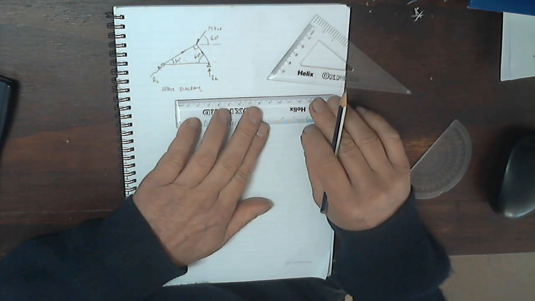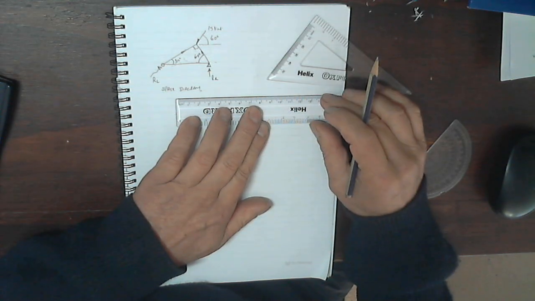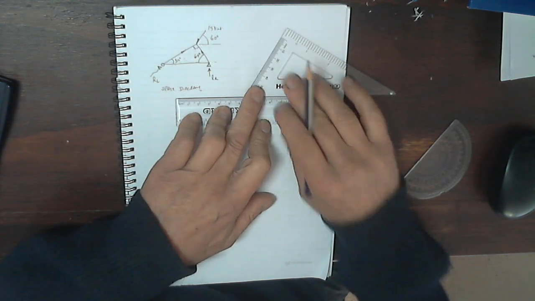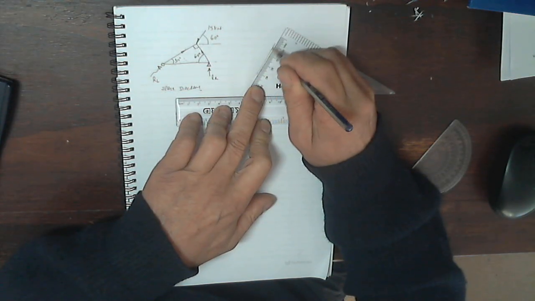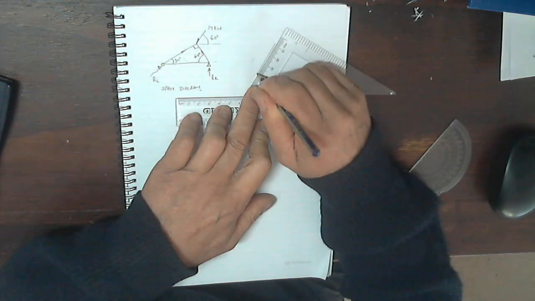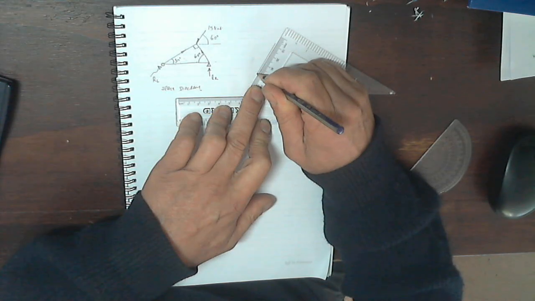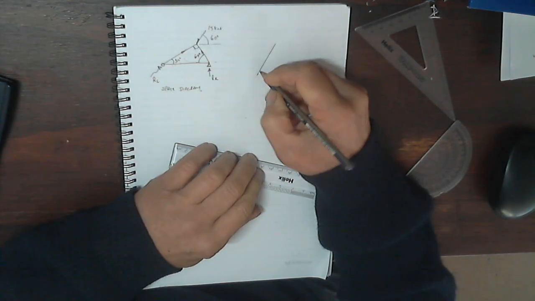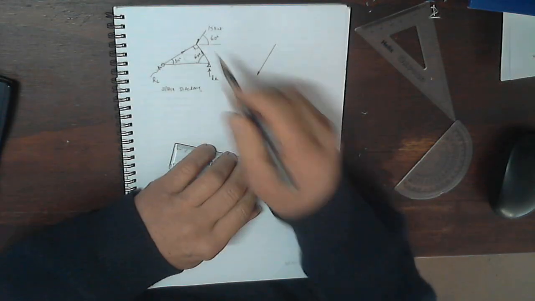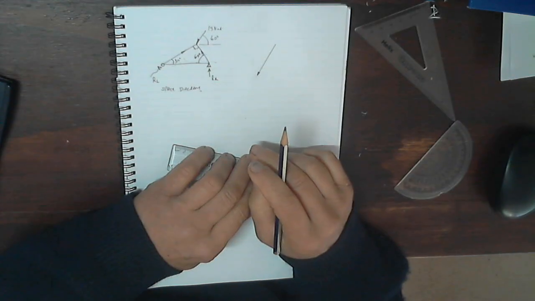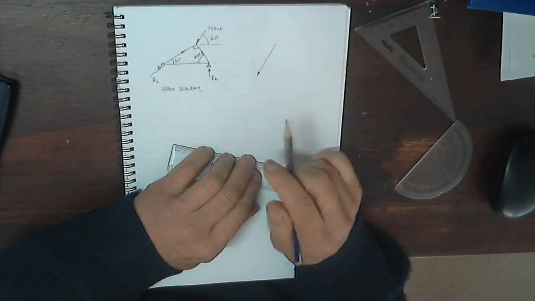Drawing a free body diagram and a force diagram is pretty useful whether we're doing the analysis graphically or by calculation, because it's a way of getting that system into your head in terms of what is going on.